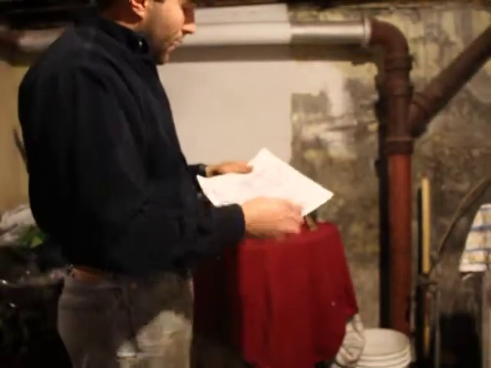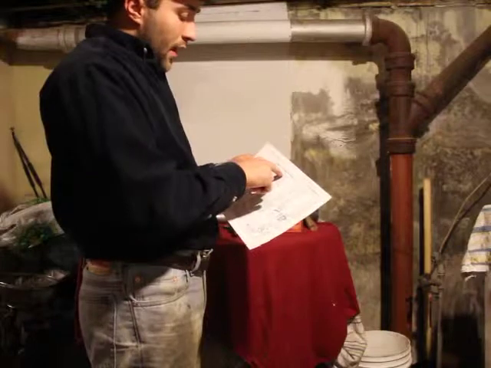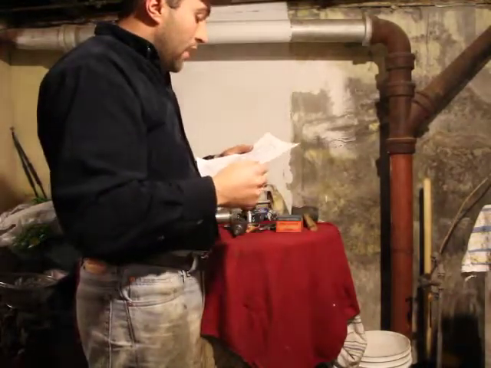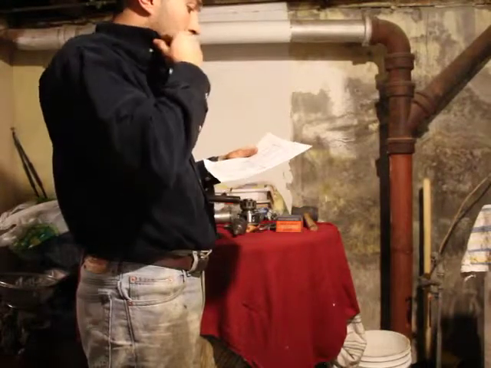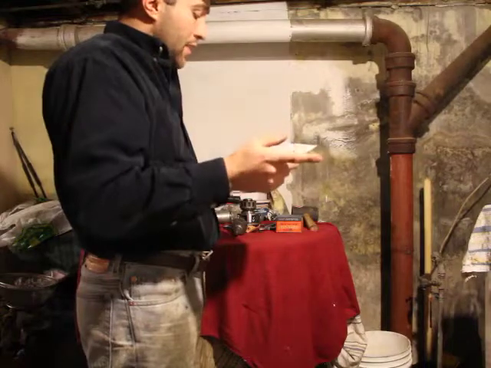And so what they have here is they have the model of the car, the year, and they have the part number and who manufactured it. So AL stands for Autolite, DR stands for Delco Remy, they're separated by a dash.